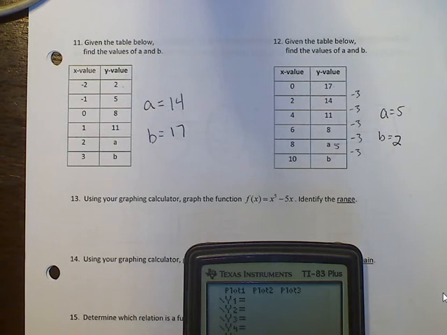I want to enter x to the 5th. Okay, I have an older calculator, so I need to put this in parentheses. You guys, when you hit that caret, it'll just go up. Minus 5x. Okay, once I have that there, I want to go ahead and graph it.